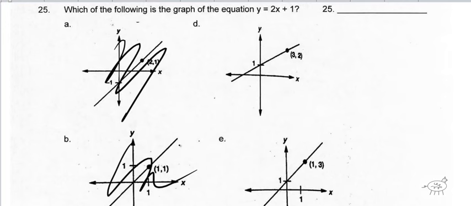Now what you're doing is just saying, hey, you've got a slope of 2, so it's up 2 and over 1, which you can see is not very good. And this one is up 2 and over 1. So this is your answer, E. Now, you could also plug the point 3, 2 in and see if it works. If I plug a 3 in there, I get 2 times 3 is 6, plus 1 is 7. It's wrong. But if I do 1, 3, 2 times 1 is 2, plus 1 is 3, and that works out. So that's a good way to do it.